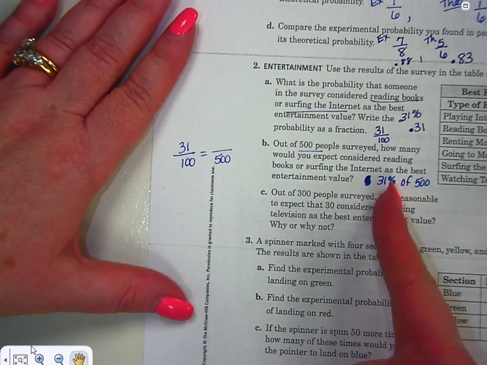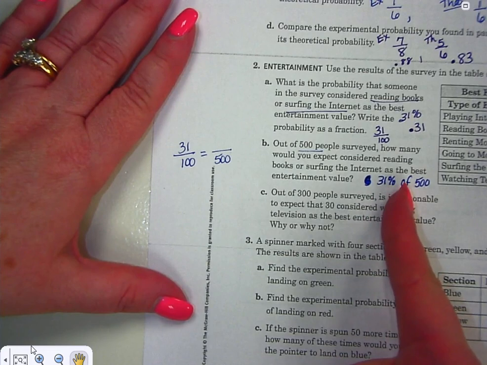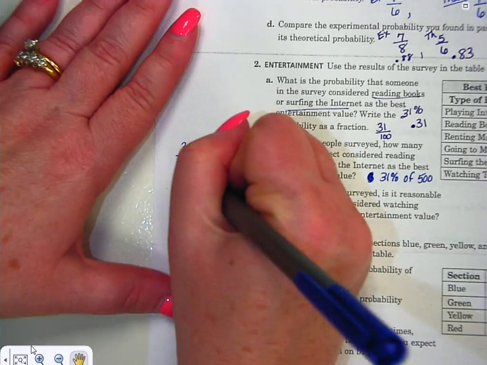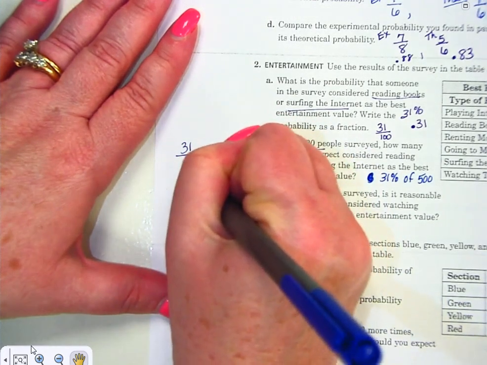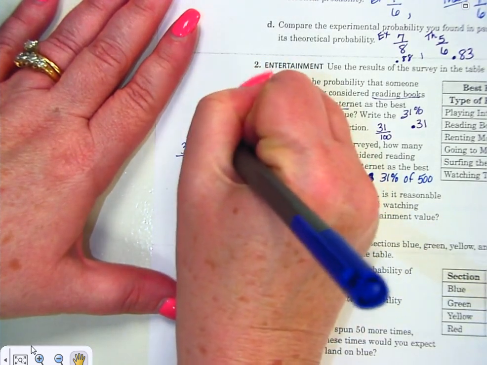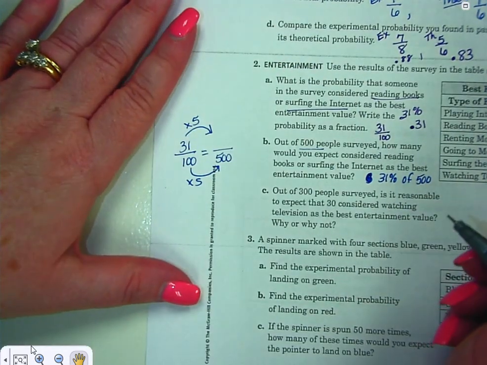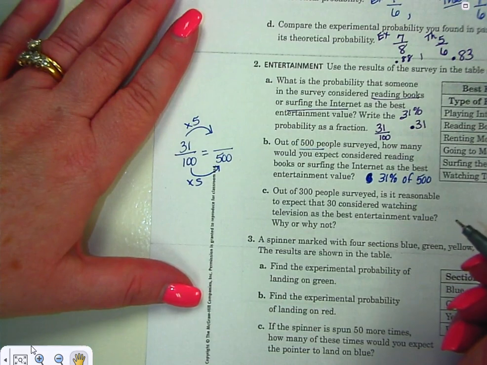31%, you use the percent sign. Of means multiplication. Or I can do this. I can say this is times 5. So this is times 5. 31 times 5 is that 155? Yep.